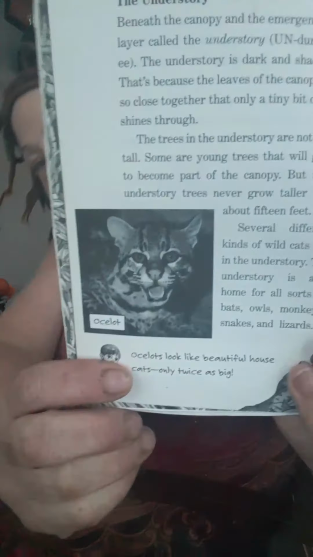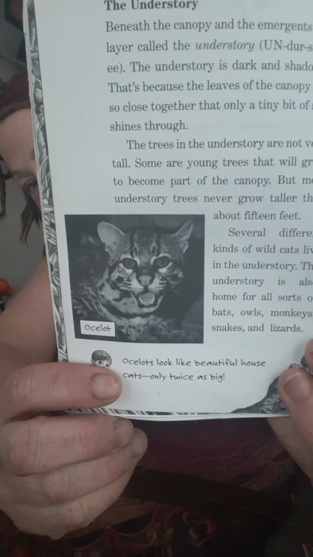Several different kinds of wildcats live in the understory. It is also home for all sorts of bats and owls, monkeys, snakes, and lizards. Ocelots live there. Ocelots look like big, beautiful house cats, but they're twice as big. Here's one. Meow. Isn't that cool?